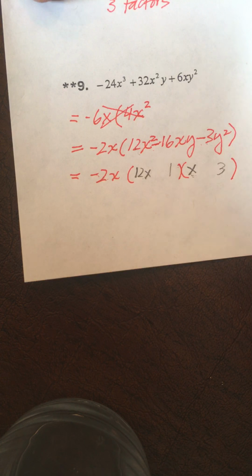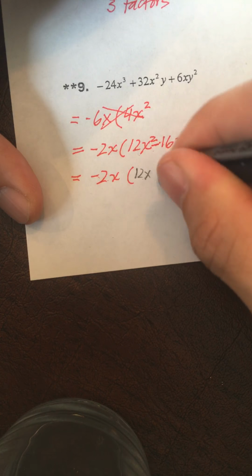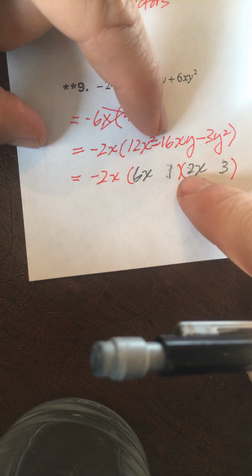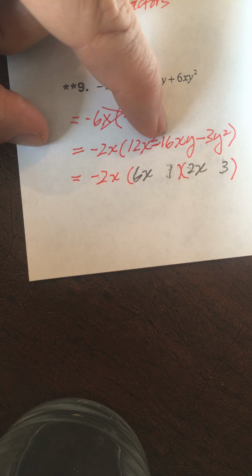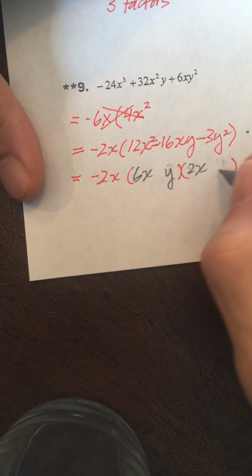So if I try a 1 and a 3, that would give me 36 and 1. That's not going to work. If I try a 3 and a 1, that would give me 12x and 3x. That's not going to work. So now I'm going to move down to a 6x and a 2x. So I'll try a 1 and a 3. That gives me 18 and 2. And I like that because that I can create a negative 16. Only thing I'm going to want to keep in mind is I want to have y's here. So I'm going to have 1y here, 3y here, and now I want to create a negative 18 and a positive 2. Okay, and that would be our final answer.